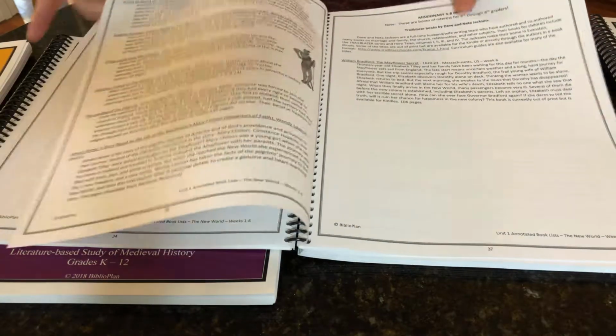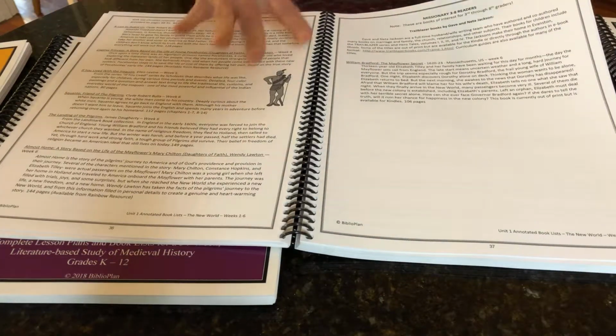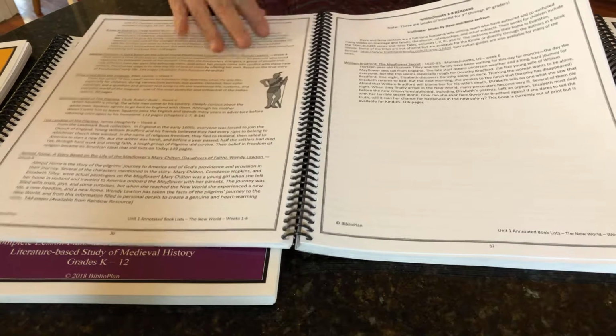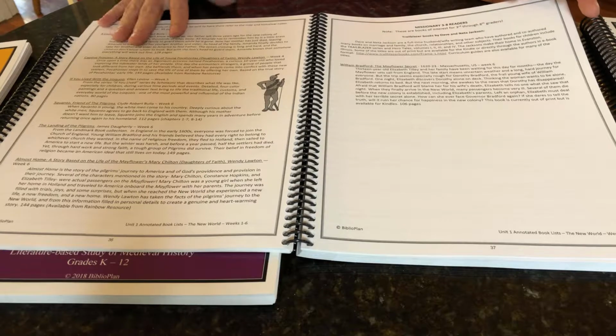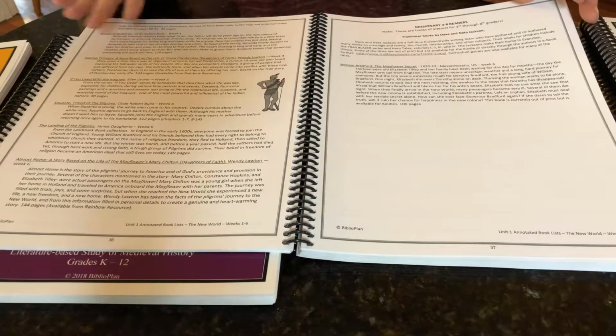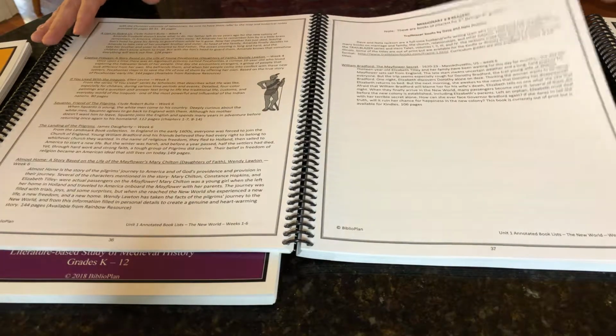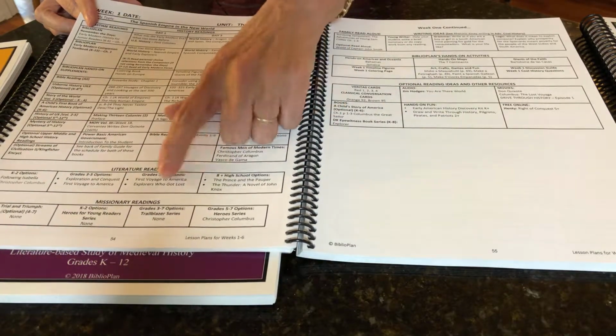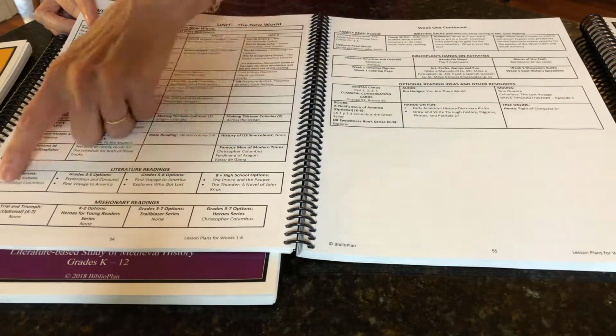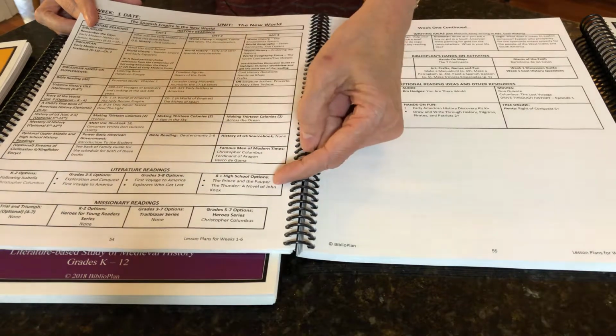So you're not going to do as many of these books. The rule of thumb is to pick out 1 or 2 books in the unit at the beginning, just to start, to go simple. And then if you have a really voracious reader, then you add more books and increase their reading. So that's your literature, and that goes all the way up to high school, and we have scheduled all of the books in, so that you can follow along with their literature readings.